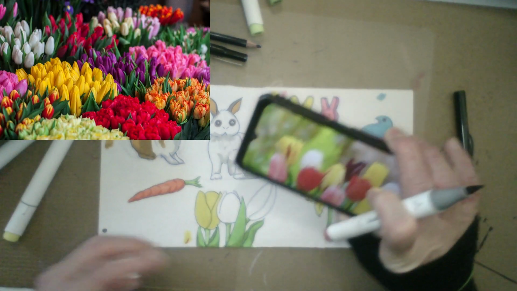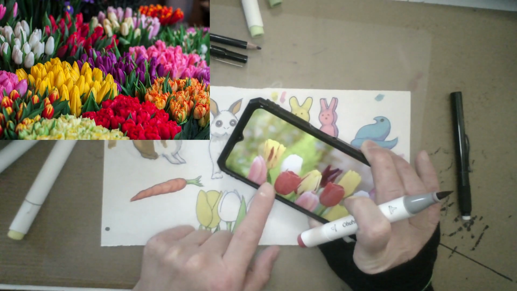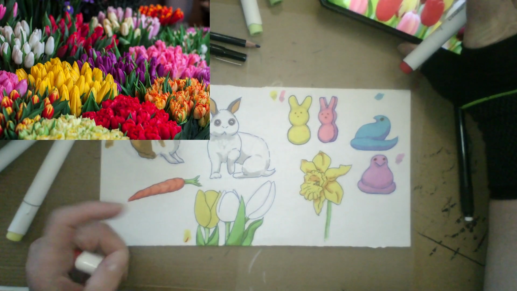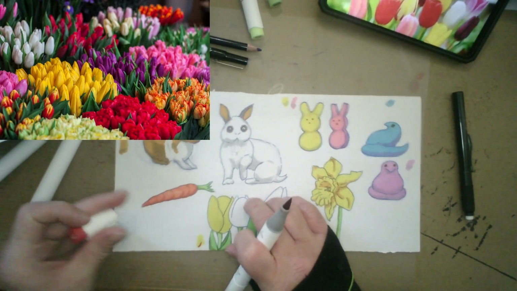I think the red here is a bit more purple, but we'll try this anyway.